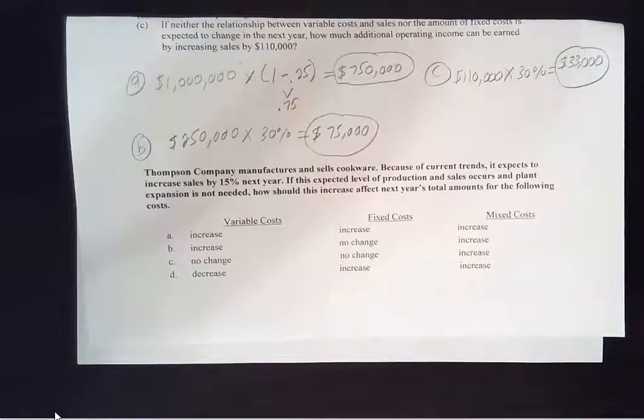So the $500 in that example would be fixed. The 50 cent per kilowatt charge, and I have no idea if that's realistic for electricity or not, would be the variable component. So that is what we call a mixed cost, also referred to as a semi-variable cost.